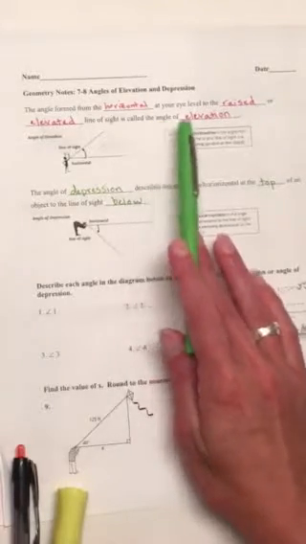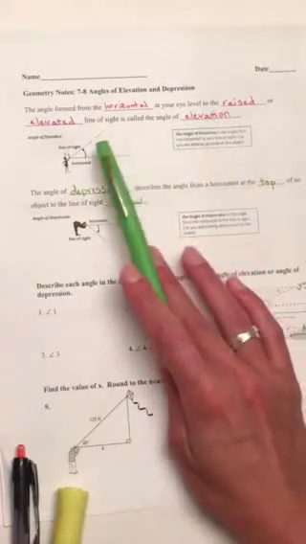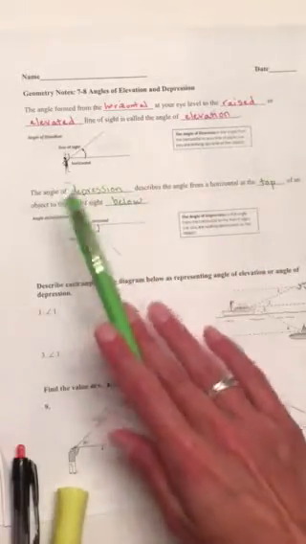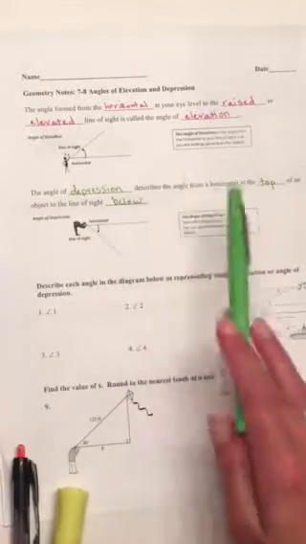Okay, so we're going to start with angles of elevation and depression today. To start us off, we're going to look at the definitions of what an angle of elevation or depression is. So the angle formed from the horizontal at your eye level to the raised or elevated line of sight is called an angle of elevation. So anytime you're looking up at a plane in the sky or something in a tree, that would be an angle of elevation where you're looking up.